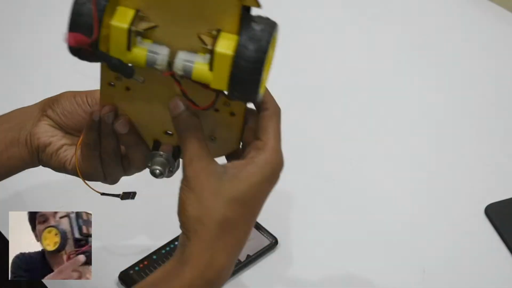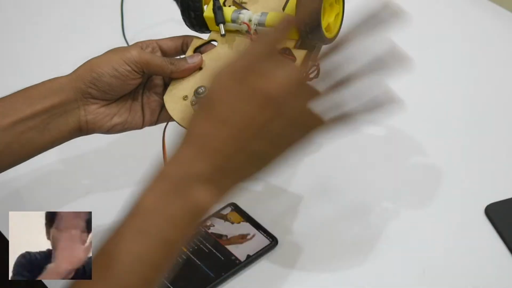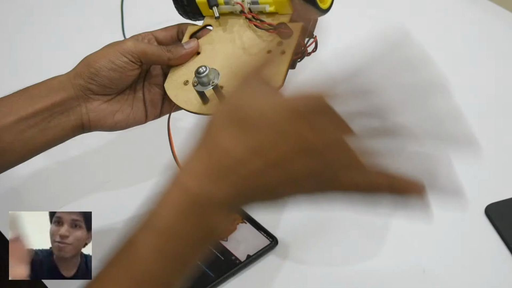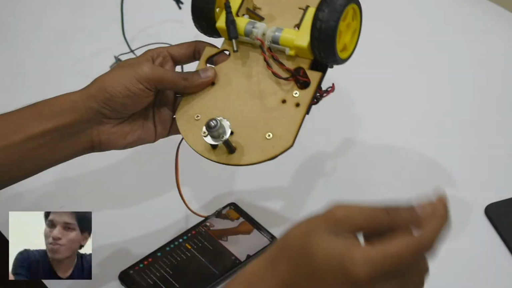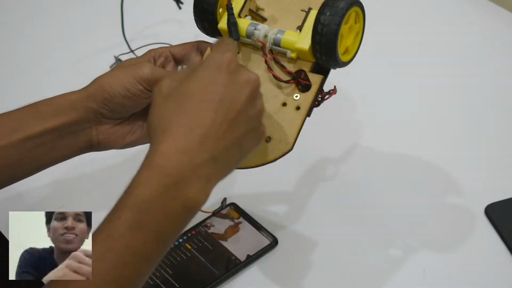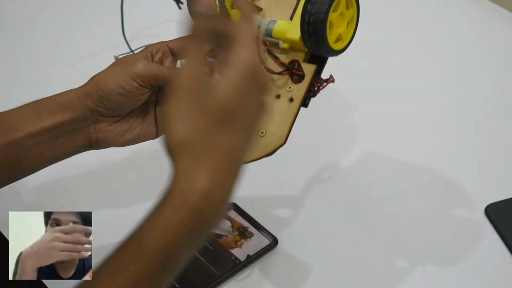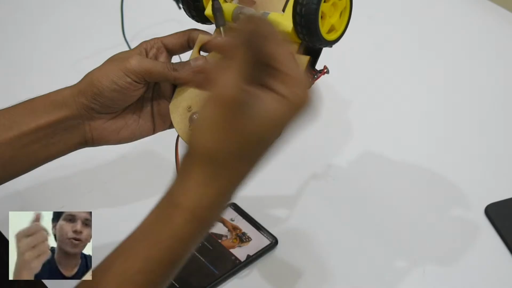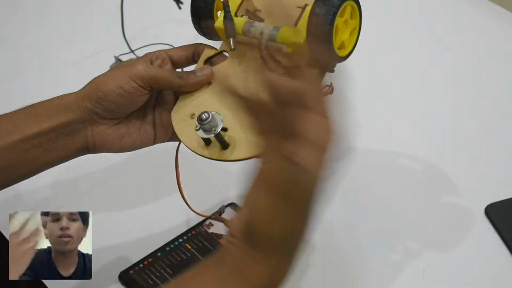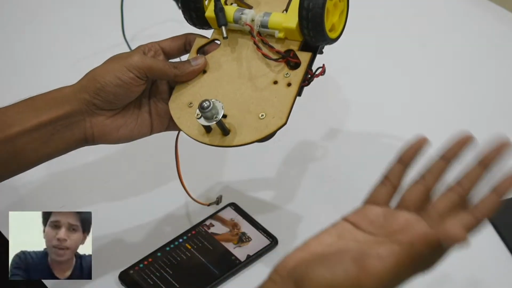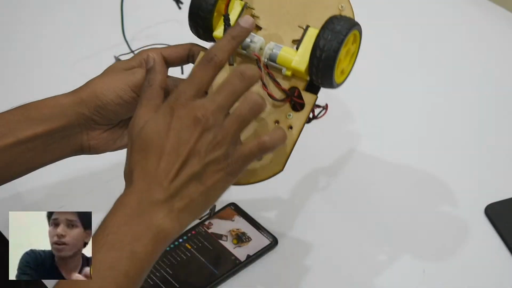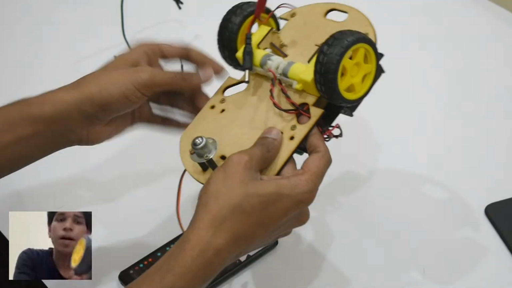Okay, so I got distracted. Ignore everything I was telling you about DC motors. All I wanted to say was, when you supply electricity to a DC motor, it starts turning at a constant speed. The moment you supply more electricity, it will increase its speed. If you supply less electricity, it will lower its speed.